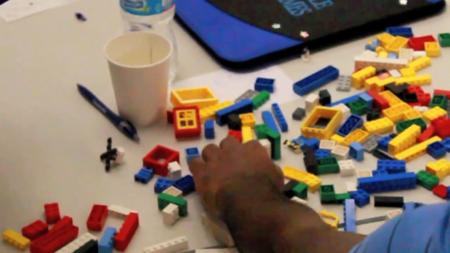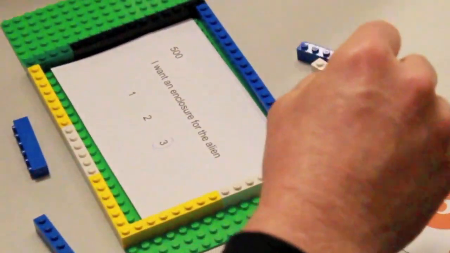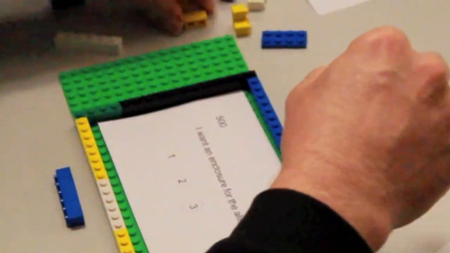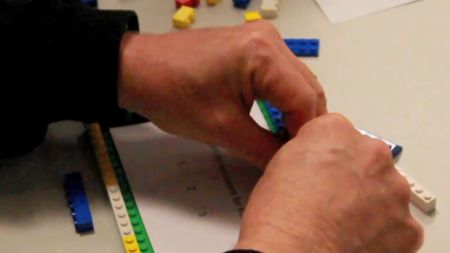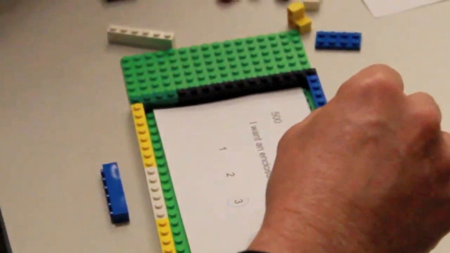Okay, which end is the head? Okay, I want to say your legs. Oh, I want to put the tail. I will beef up the legs. Are you okay?